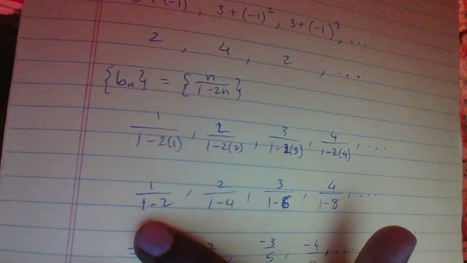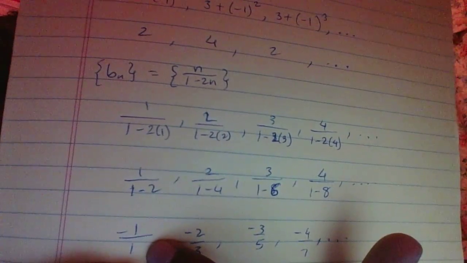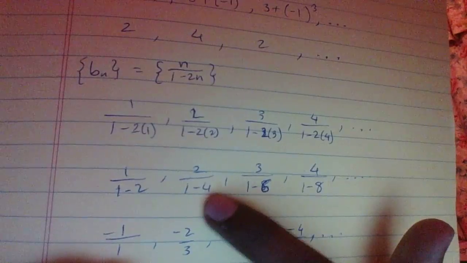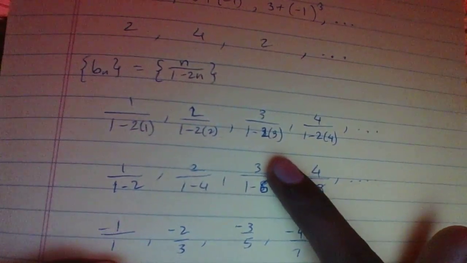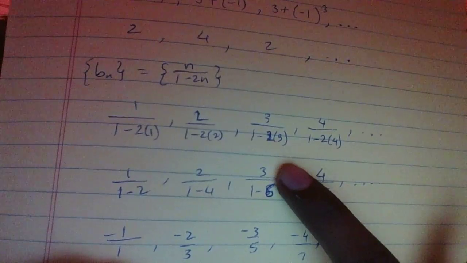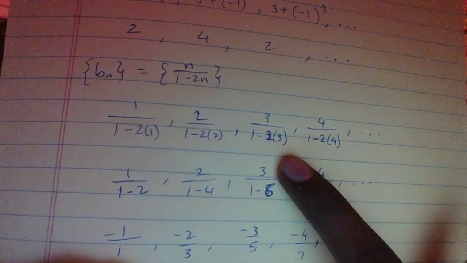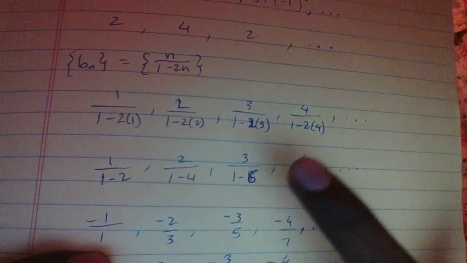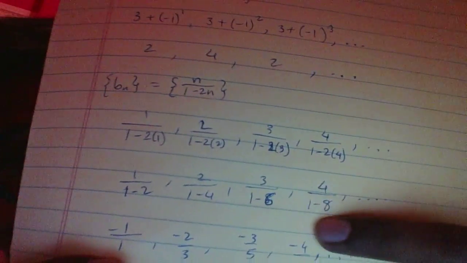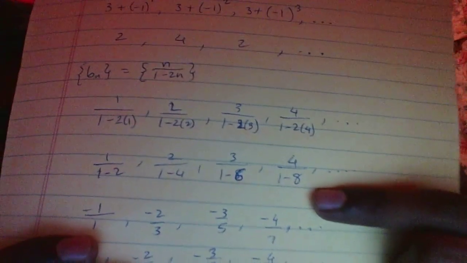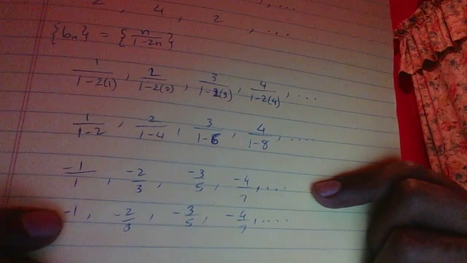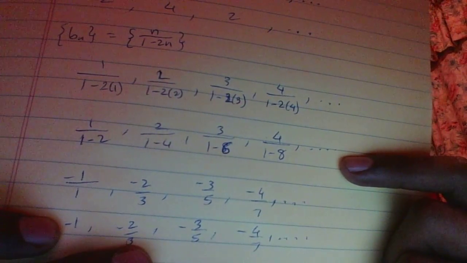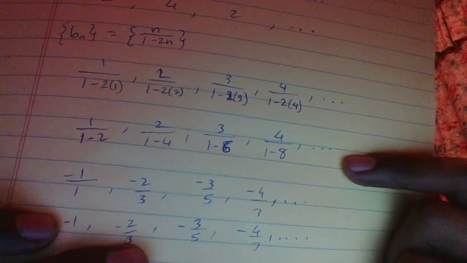And then you subtract: 1 minus 2 is negative 1, right? So it's 1 over negative 1. 1 minus 4 is negative 3, so 2 over negative 3, which is negative 2/3. And then 1 minus 6 is negative 5, so 3 over negative 5, and then 1 minus 8, 4 over negative 7, dot dot dot. So the final answer is going to be negative 1, negative 2 over 3, negative 3 over 5, negative 4 over 7, and dot dot dot.